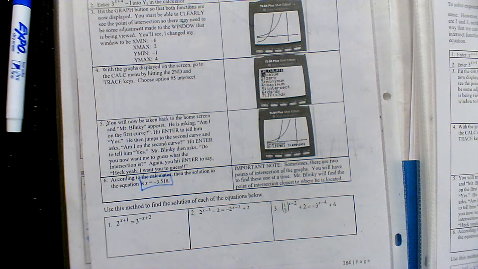Again, we have plenty of time here to work on these, so if there's something you need help with, if the directions aren't clear or it's not coming out correctly on your calculator, call me over. I'll look at what you typed in. Maybe you put something in incorrectly, so I can check that for you.